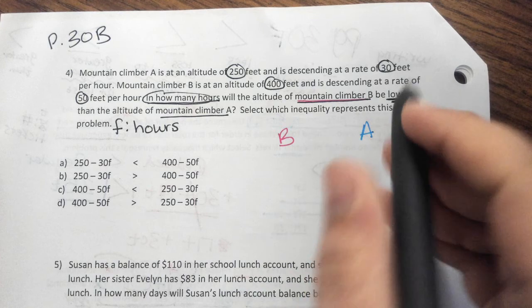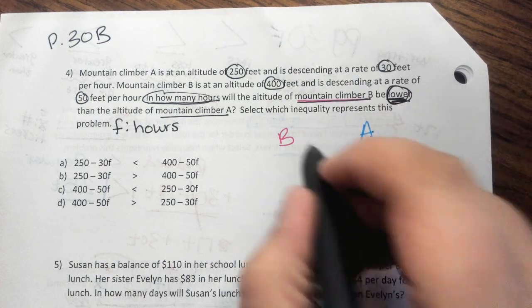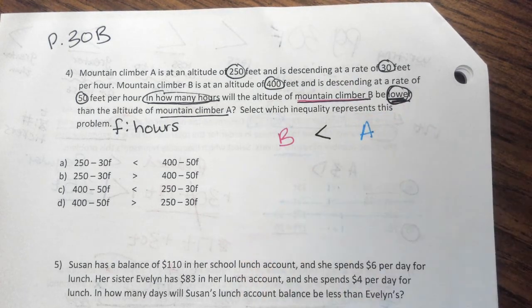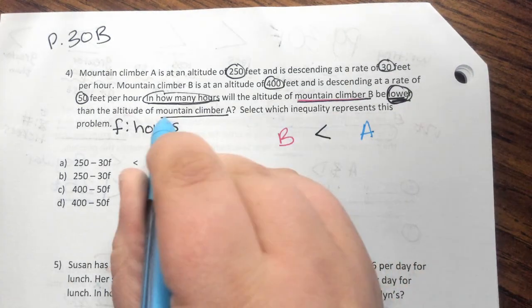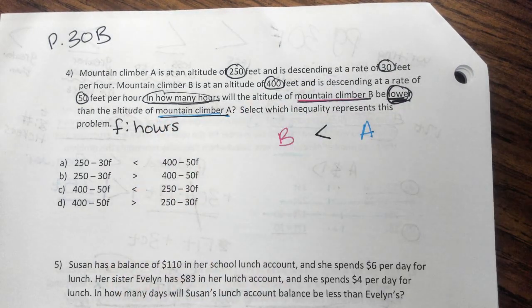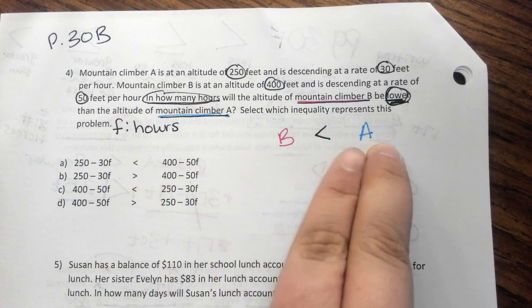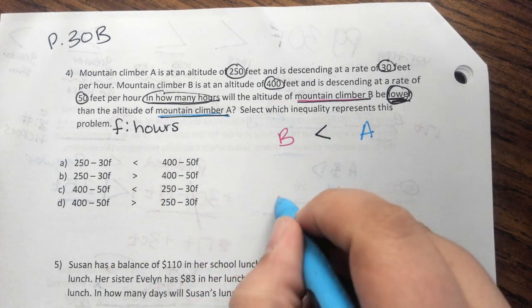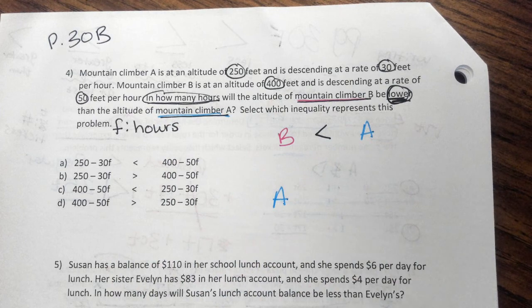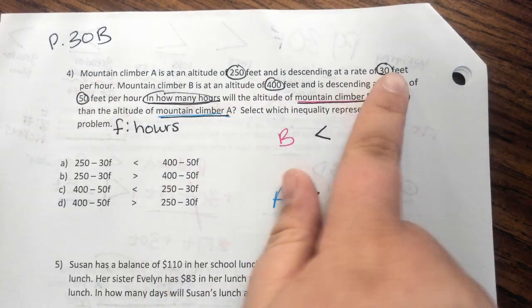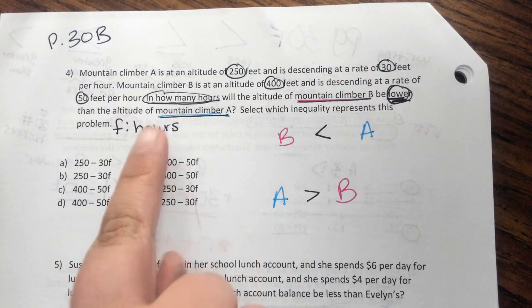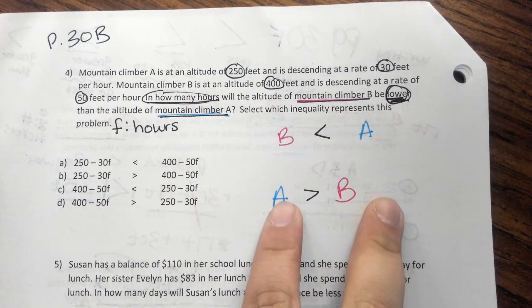And we want mountain climber B to be lower, which means less than mountain climber A. The other way we can write B is less than A is by saying that A is bigger than B. All right, now we are ready to read our story problem because we have the variable and we have our inequality set up.